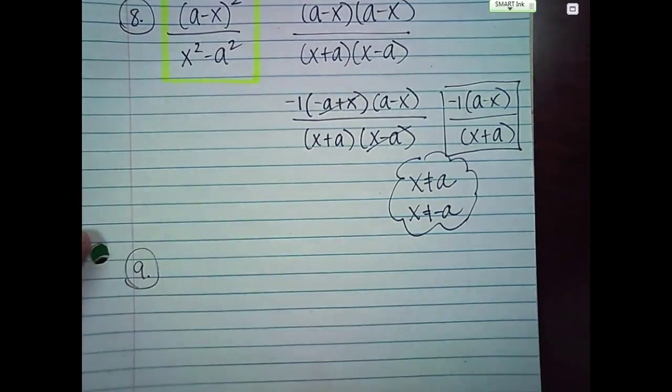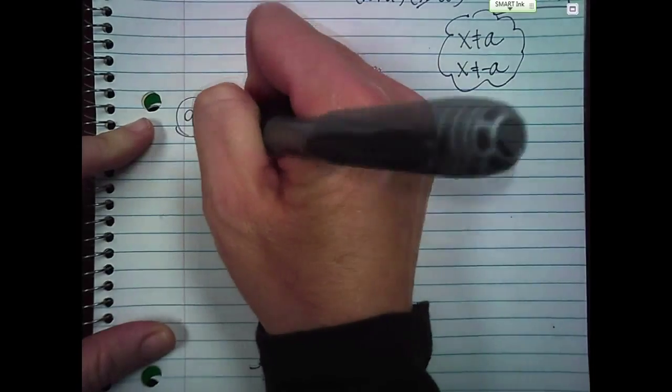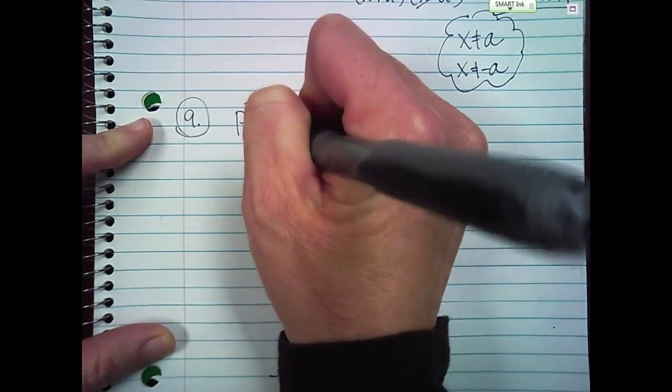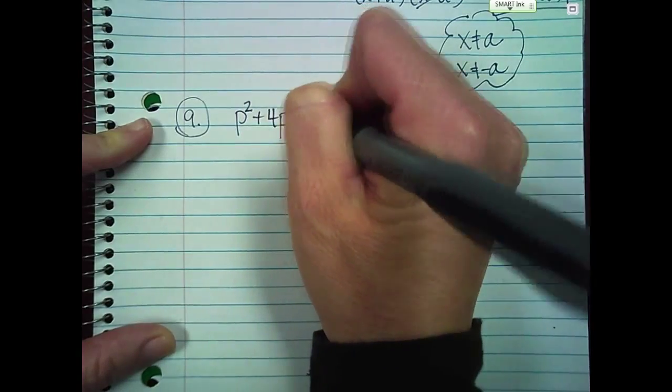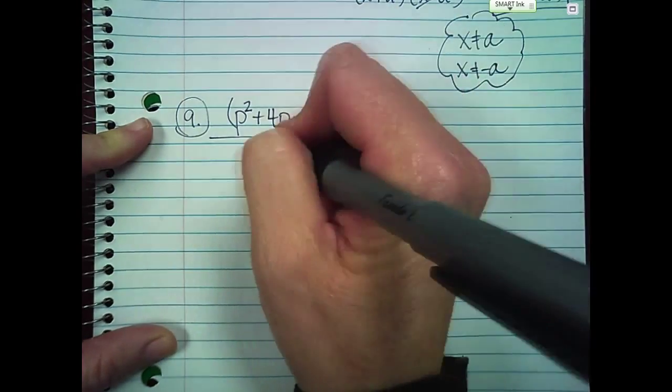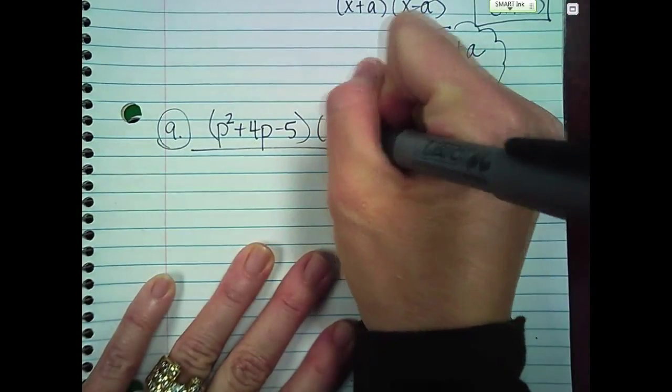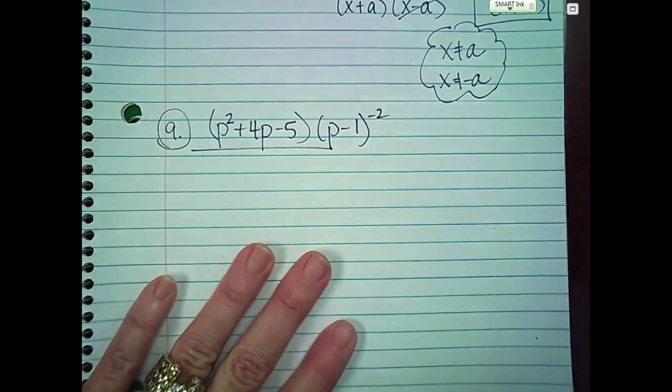We have 10, so we're going to go to 9 and then 10. P squared plus 4p minus 5, not divided by, sorry, times p minus 1 to the negative 2 power.